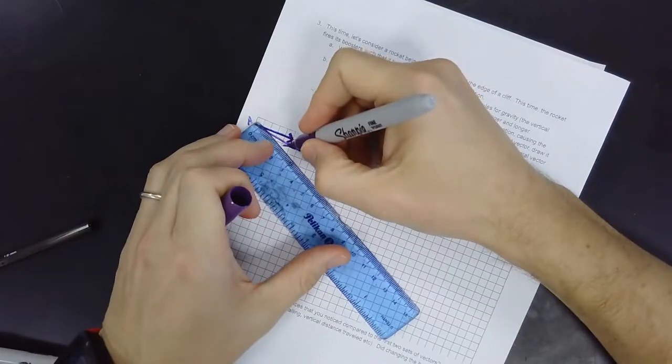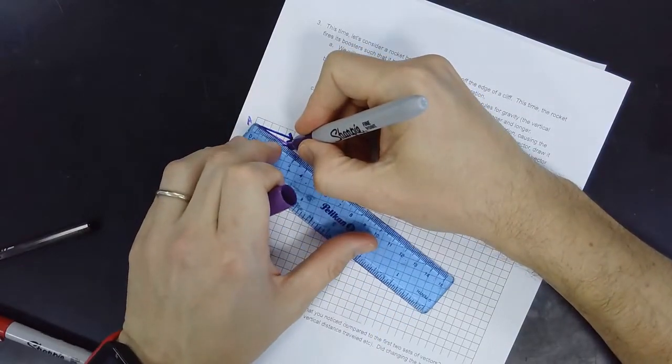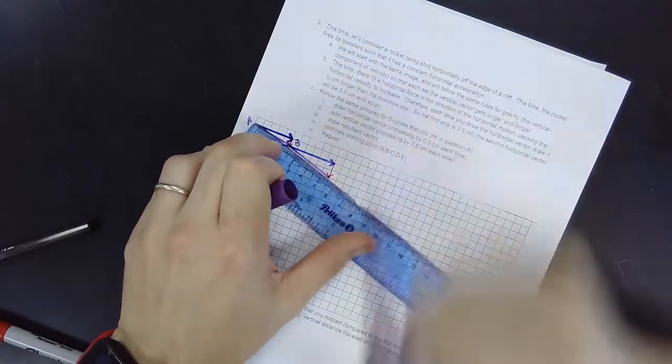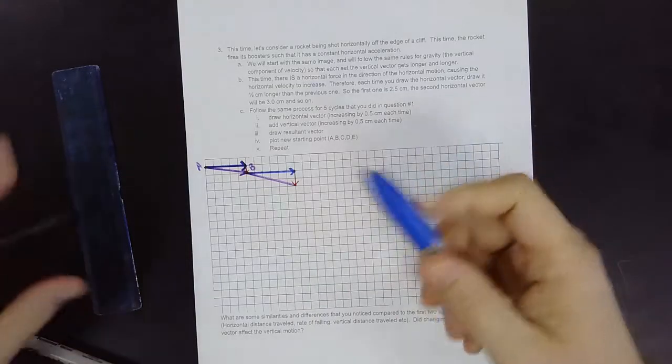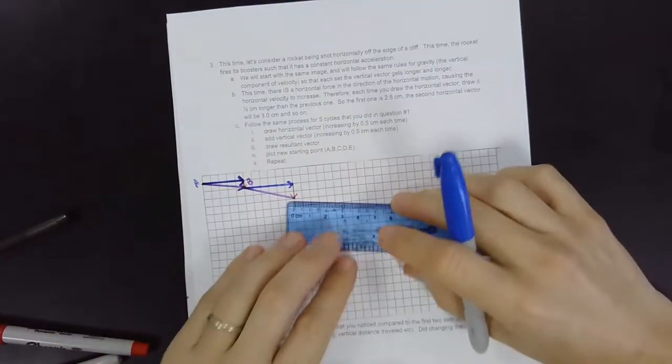A lot of people, when you get to something like a gun, are like, oh yeah, the bullet goes in a straight line. No, a bullet doesn't go in a straight line any more than a ball goes in a straight line. It just travels further in the same amount of time. A bullet will take the same amount of time to hit the ground as a ball does. It just travels a lot further in that amount of time.